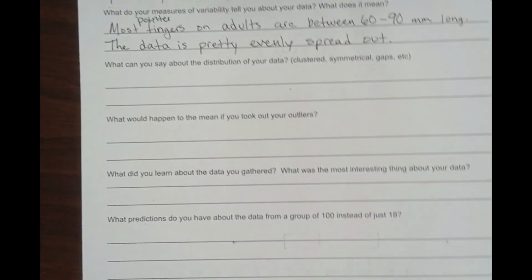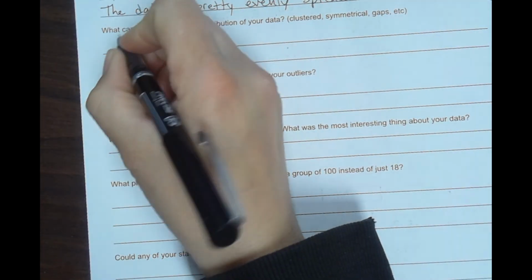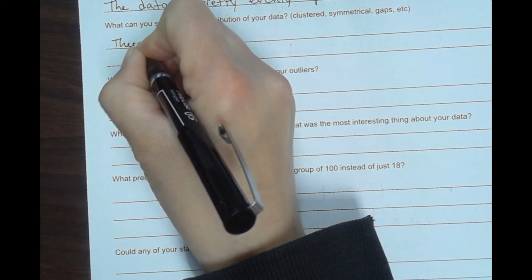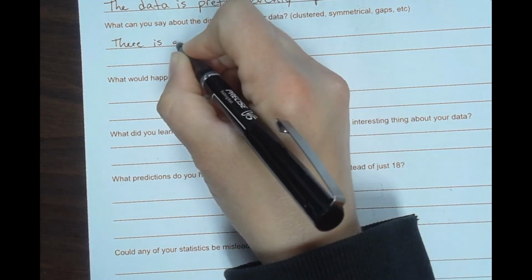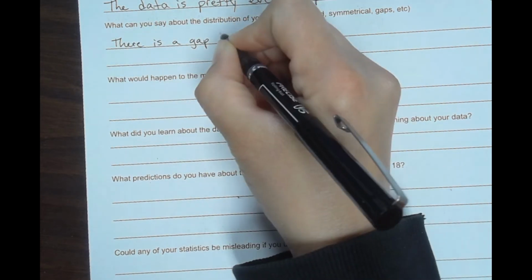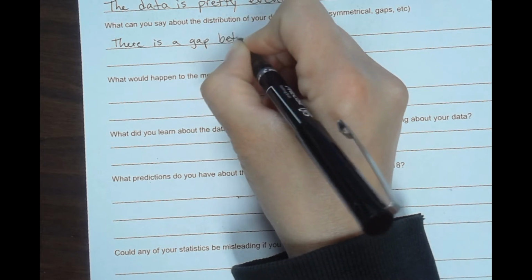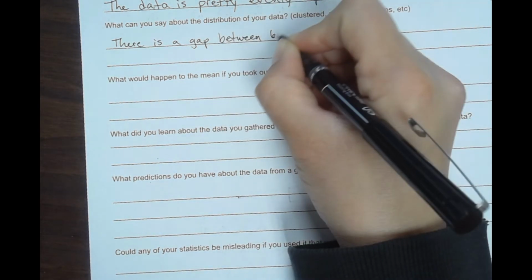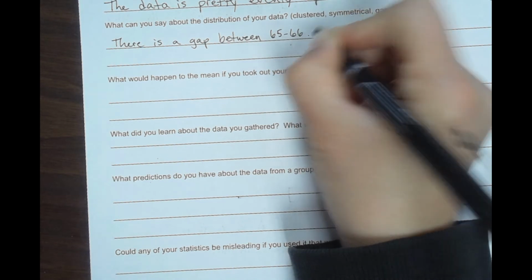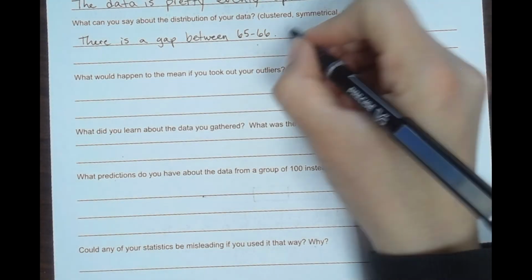what can we say about the distribution? There is a gap between 65 to 66. It's not symmetrical.